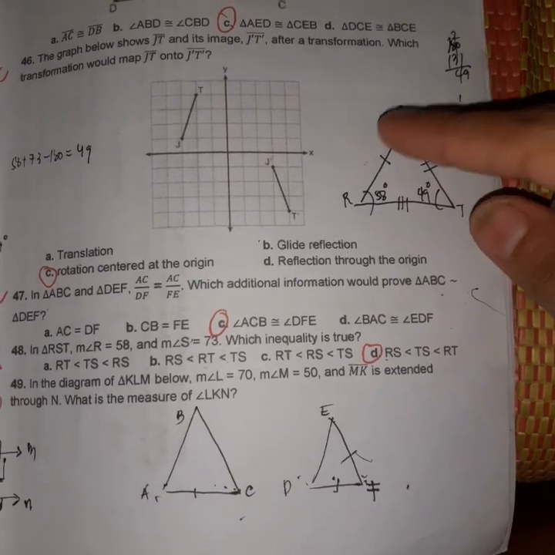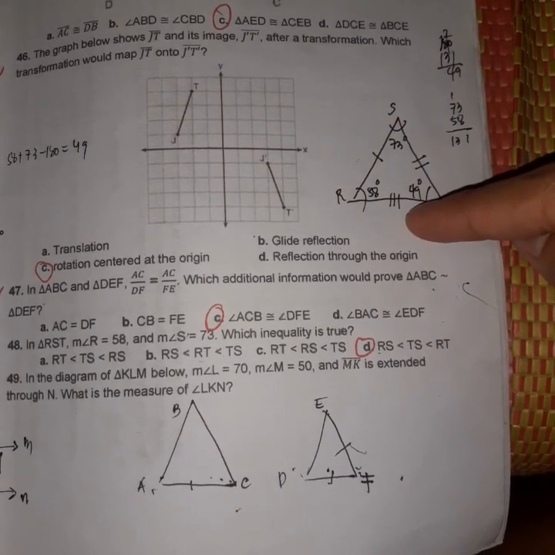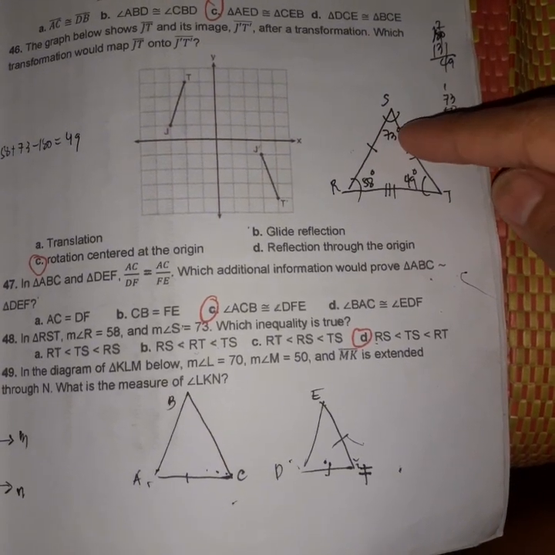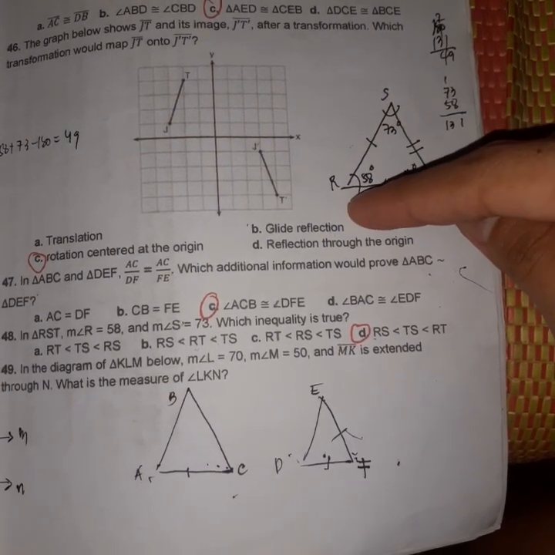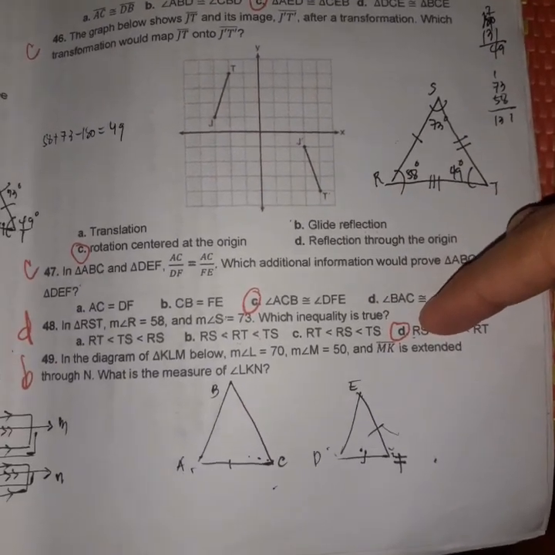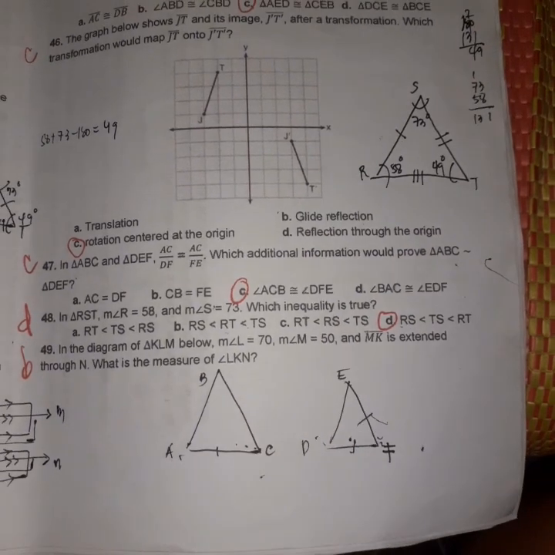Letter D. RS, which is 49, is less than TS, which is 58, and is less than RT, which is 73. And letter D is true. So that's our answer.